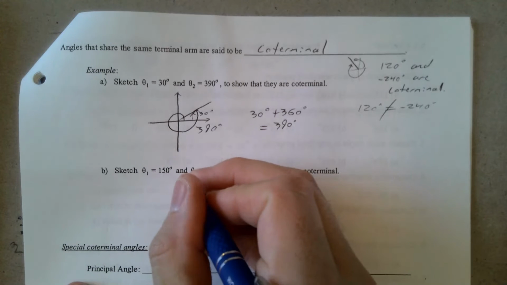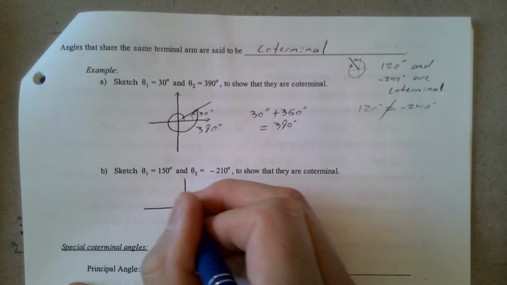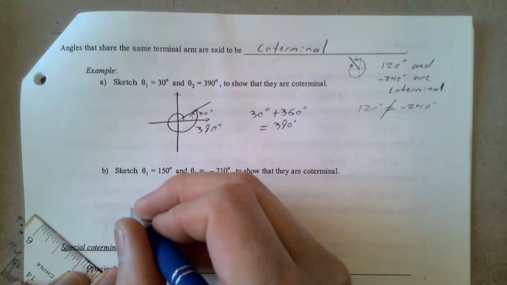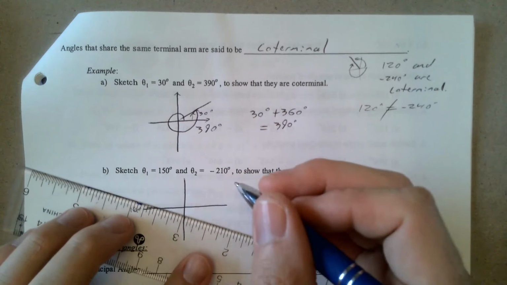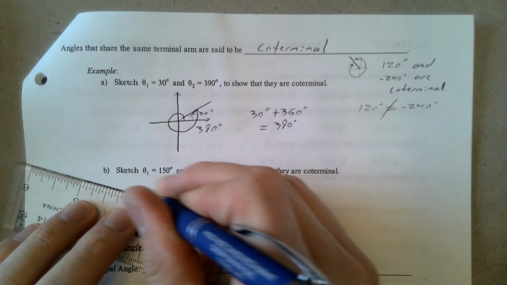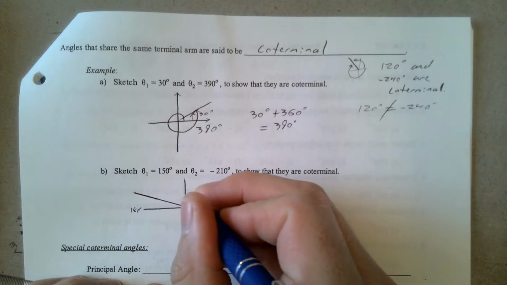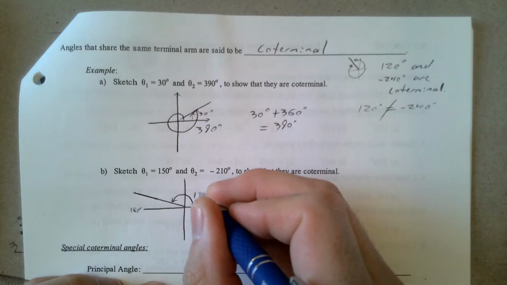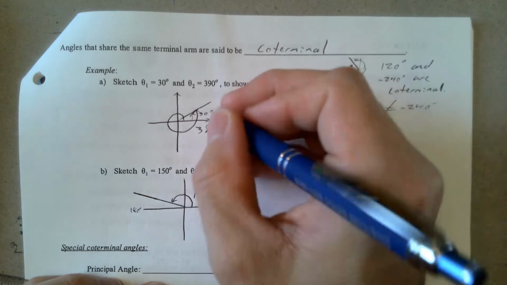Let's try a positive and a negative one. 150 degrees is a little bit short of 180 degrees. It's about 30 degrees short. So it's sort of related. This angle right here of 150 degrees is kind of related to this angle here of 30 degrees. We'll say why later. Oh, I forgot to use my subscripts.